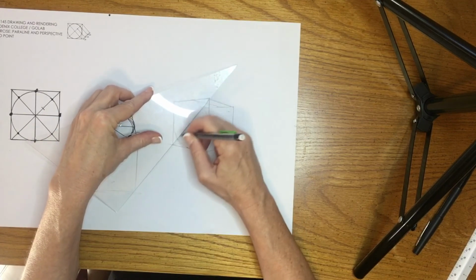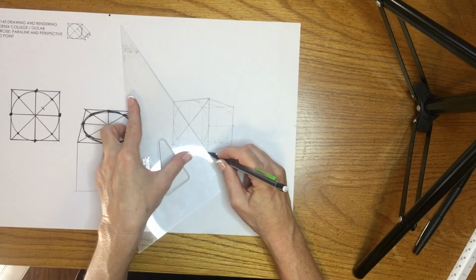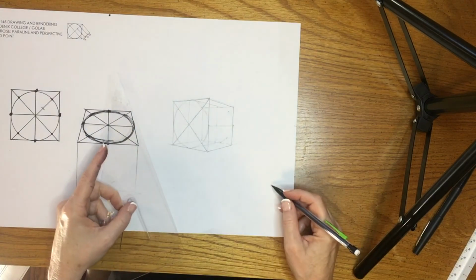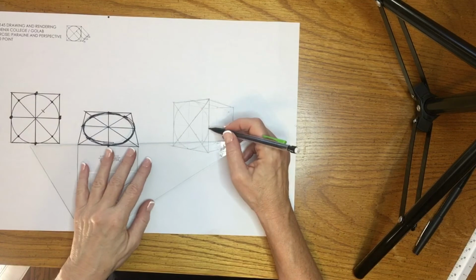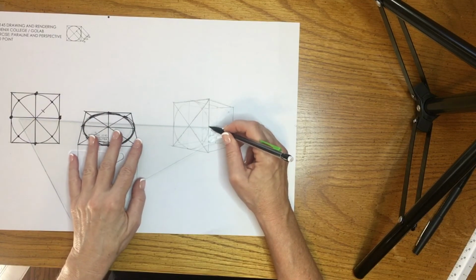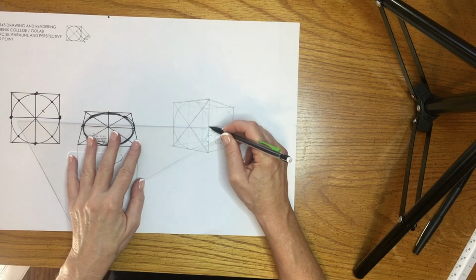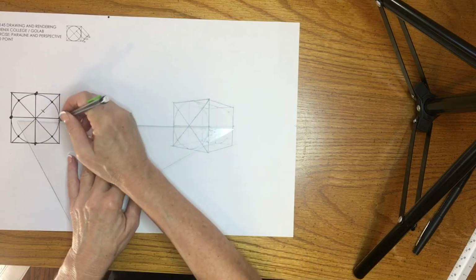I'm crossing my cube, going through my X to the vanishing point, which I put over here.